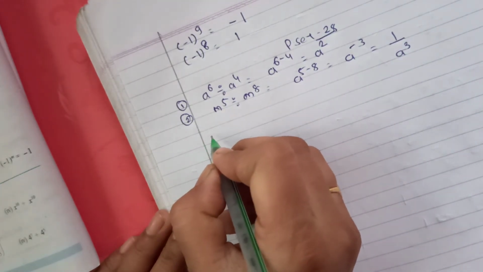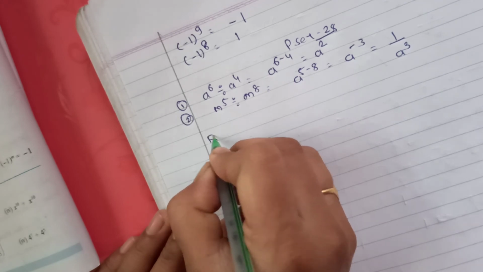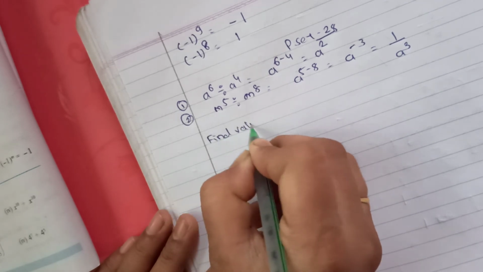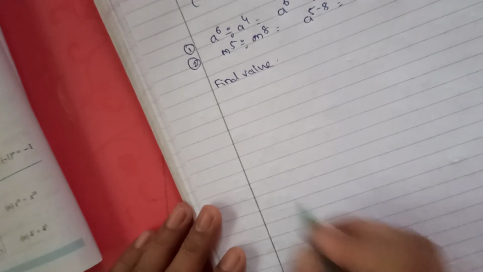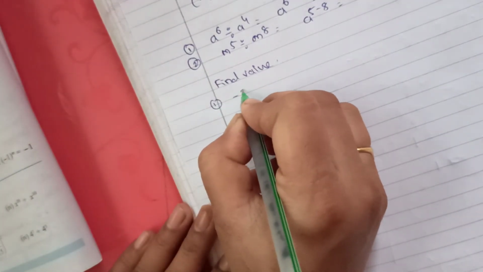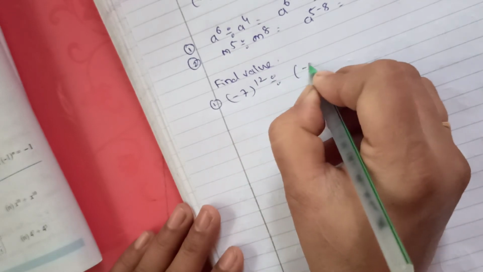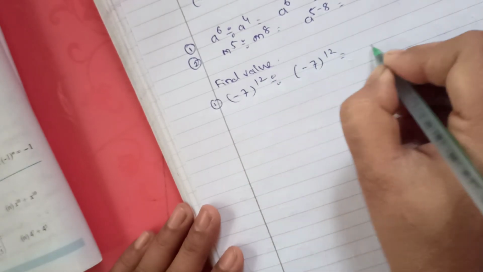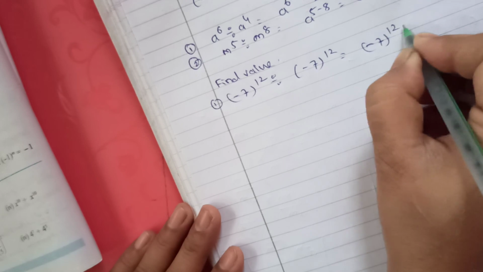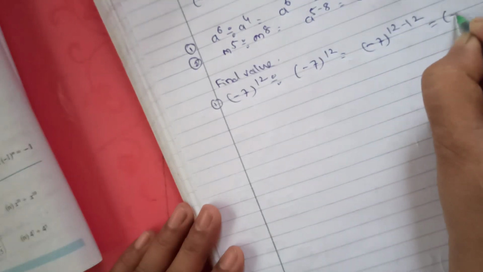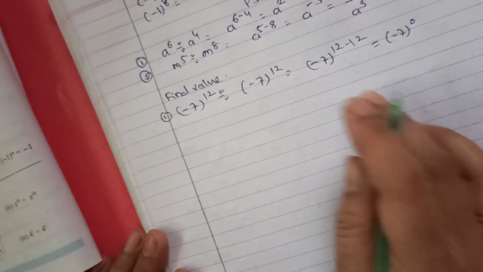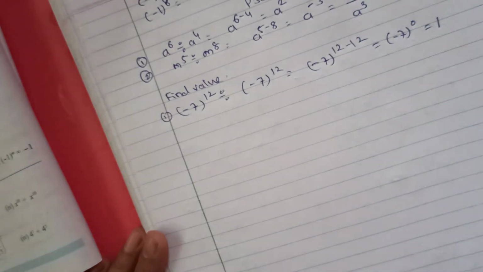Find the value. Here you should find the value. Find the value means you should find the answer of it. First is minus 7 raised to 12 divided by minus 7 raised to 12. So it will be minus 7 raised to 12 minus 12, which is minus 7 raised to 0. 12 minus 12 is 0, and the answer is 1.